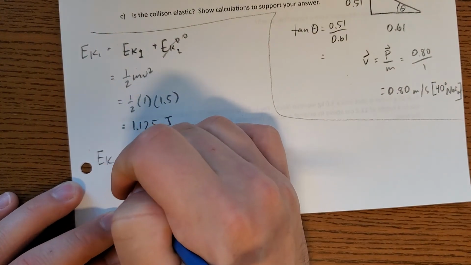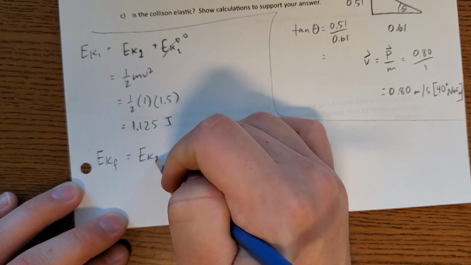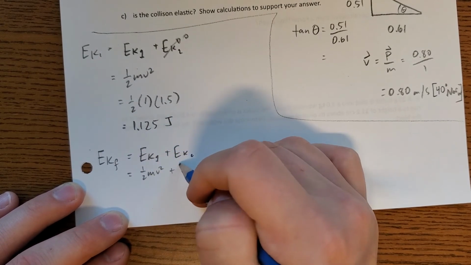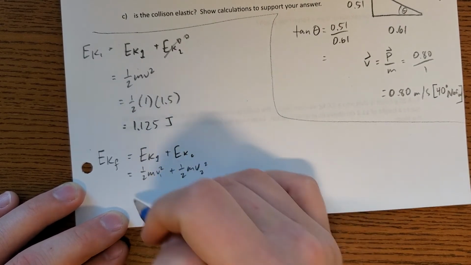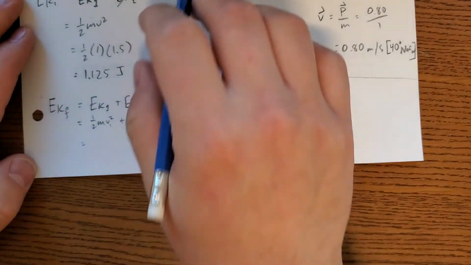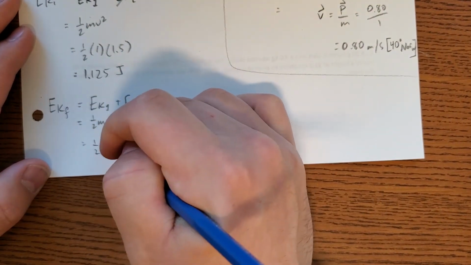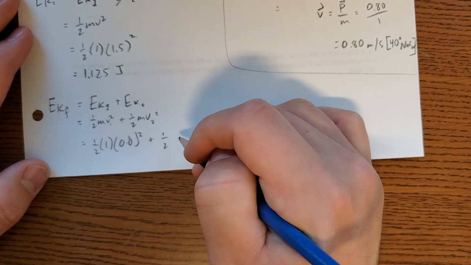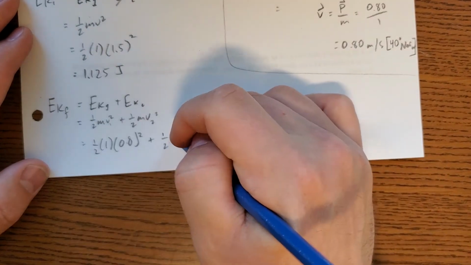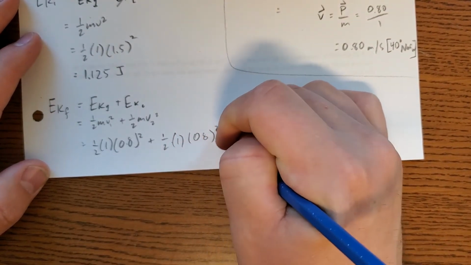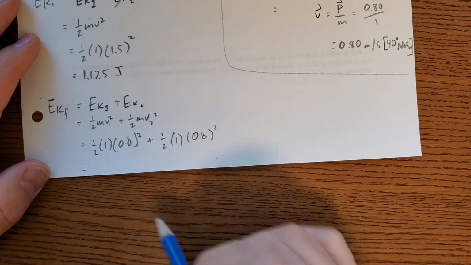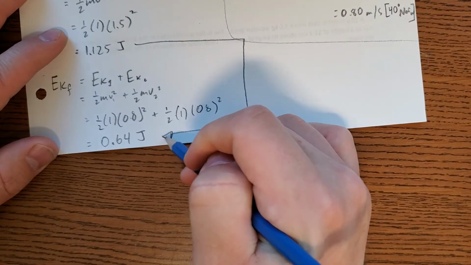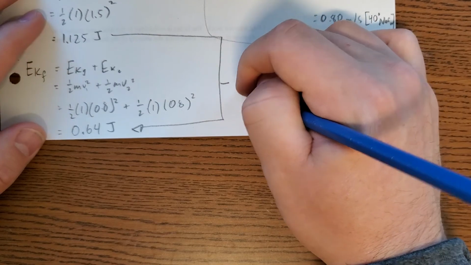We'll do the same thing for after. This time they're both moving, so I'll have a bit more of a calculation to do. Okay, so the first ball is going 0.8. The second ball is also going 0.8. That's interesting. I just noticed that. Okay, I think what we're going to get here is 0.64 joules. So we have a loss in kinetic energy. This collision is not elastic.